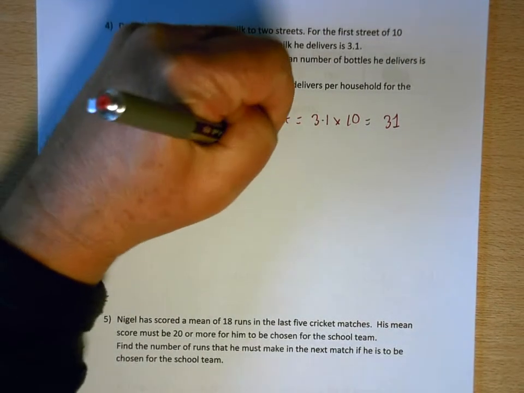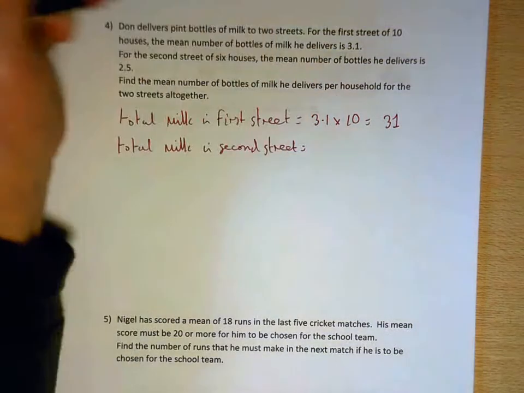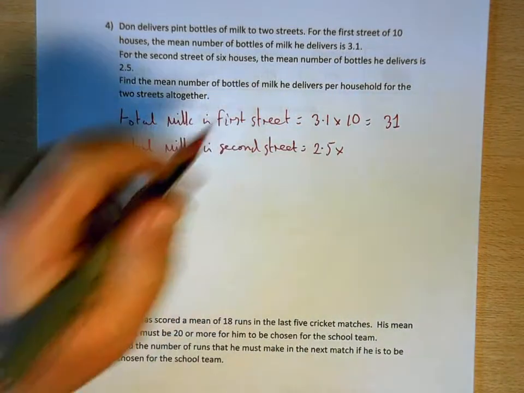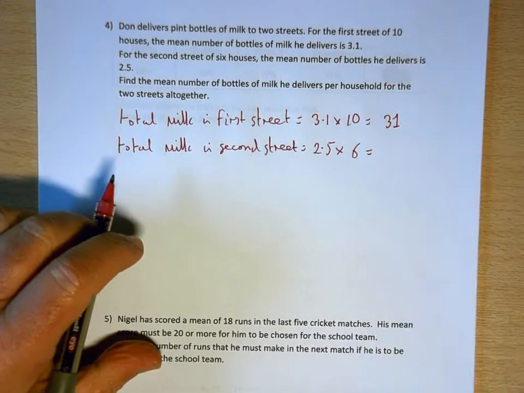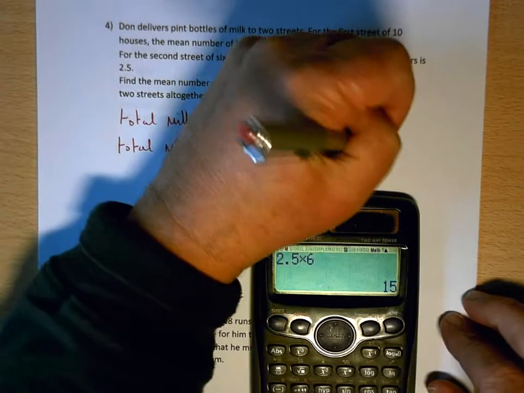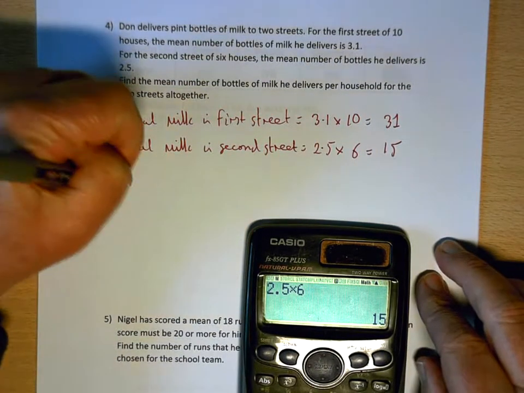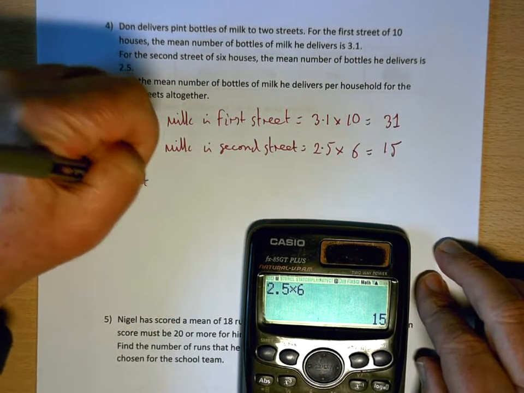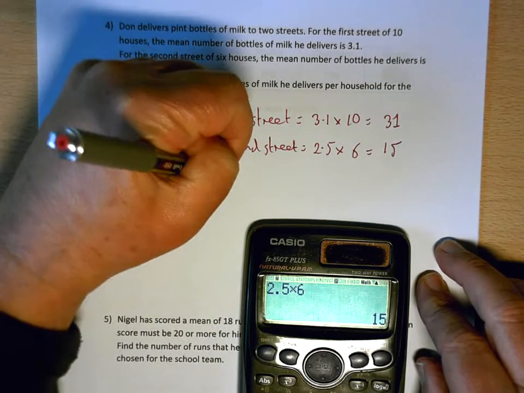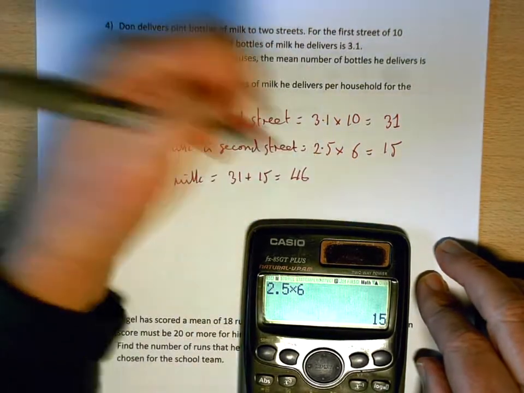So then we move to the second street, where the mean is 2.5. And here he delivers to 6 houses. So 2.5 times 6, 15. So the total number of bottles he delivers over the 2 streets will be 31 plus 15, which is 46.